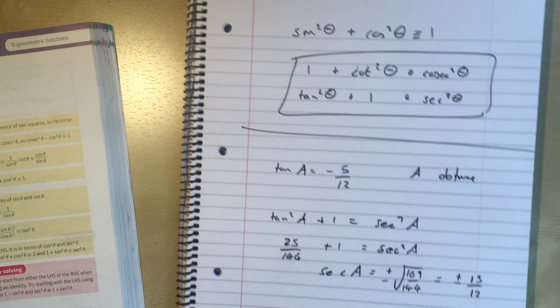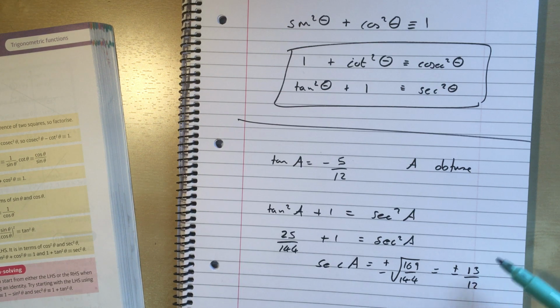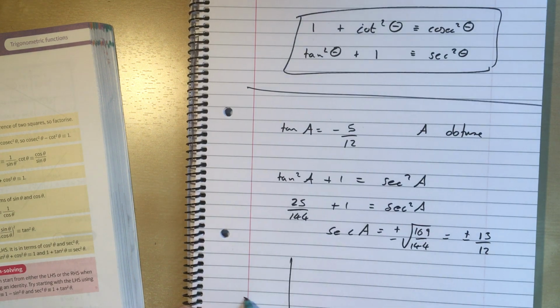which is plus or minus 13 over 12. And then you just have to think to yourself, well, is this the positive one or the negative one? The way they do that in the book is to have a cast diagram. The way that I would do it is to think of sec as 1 over cos. So it's going to have the same sign as cos. When cos is positive, this is going to be positive. When cos is negative, this is going to be negative.